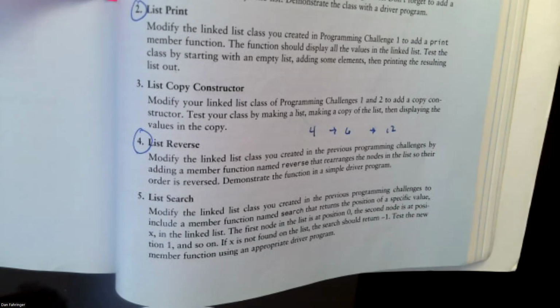But I want you to reverse the elements in the linked list. So you display the linked list once, then reverse it, and then display it again. So it sounds like you're going to add 5 numbers, print it, reverse it, print it.